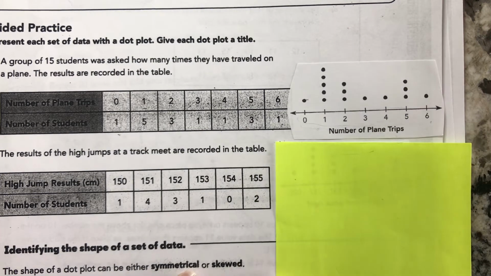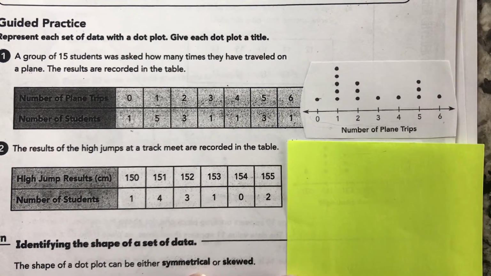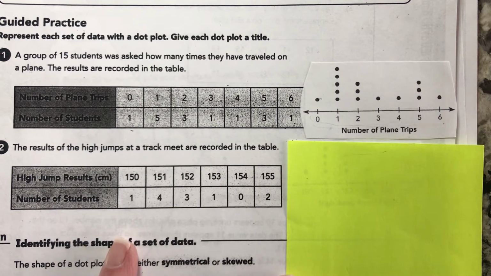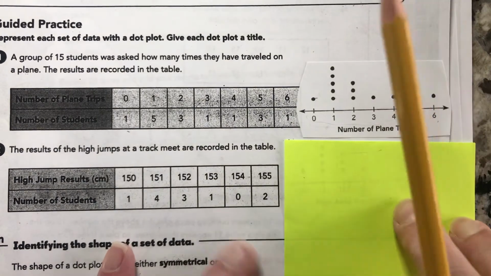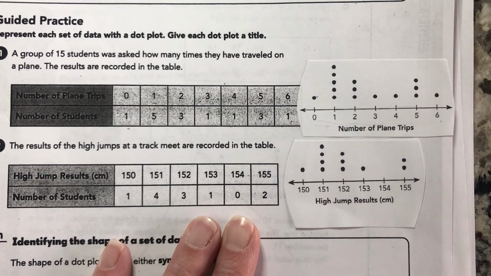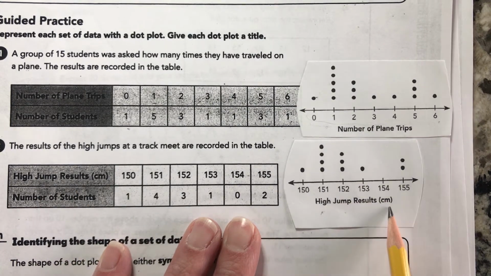Let's look at the next one. The results of the high jumps at a track meet are recorded in the table. High jump results in centimeters. We have 150, 151, 152, 153, 154, and 155. And the number of students below. So, if I remember correctly, our top line here will be our bottom line on our dot plot. So high jump results in centimeters, high jump results in centimeters.